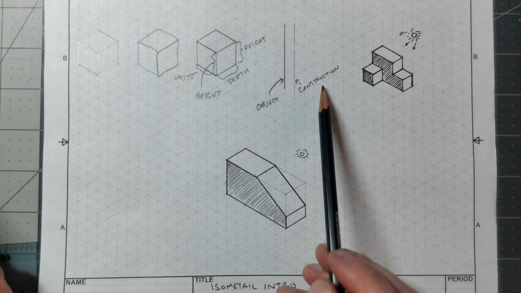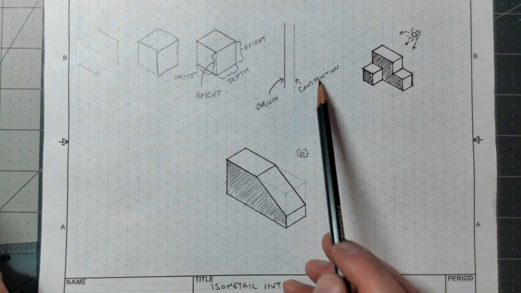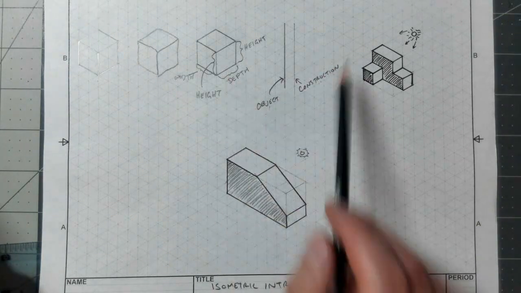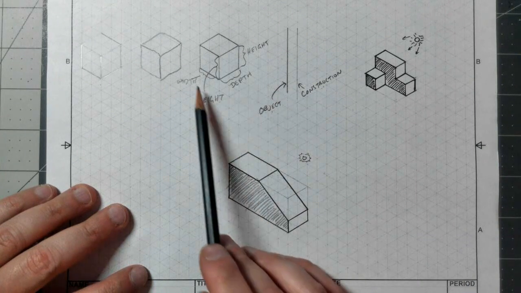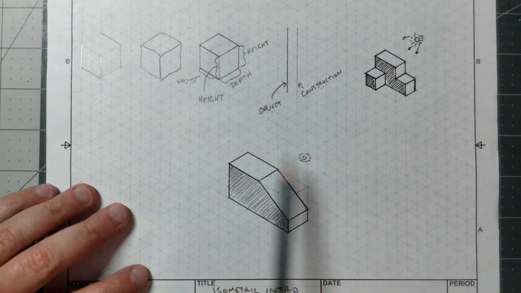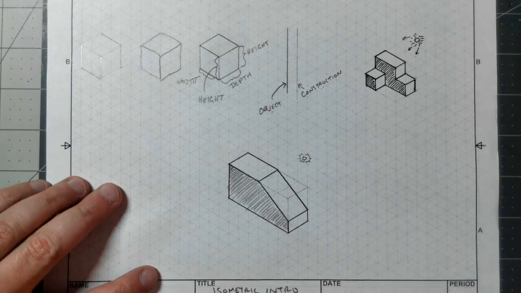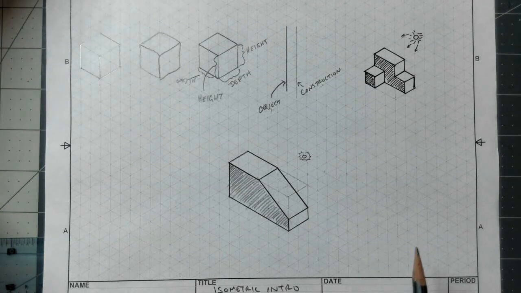And then, of course, know the difference between object lines and construction lines. And I'm going to be looking for that. So I'm going to be looking for these notes here, the width, height, depth notes. I'm going to be looking for this object and this object. And then, of course, the title, the date, your name. Okay, good luck. And move on. Once you're done with this, move on to the next isometric drawing lesson.